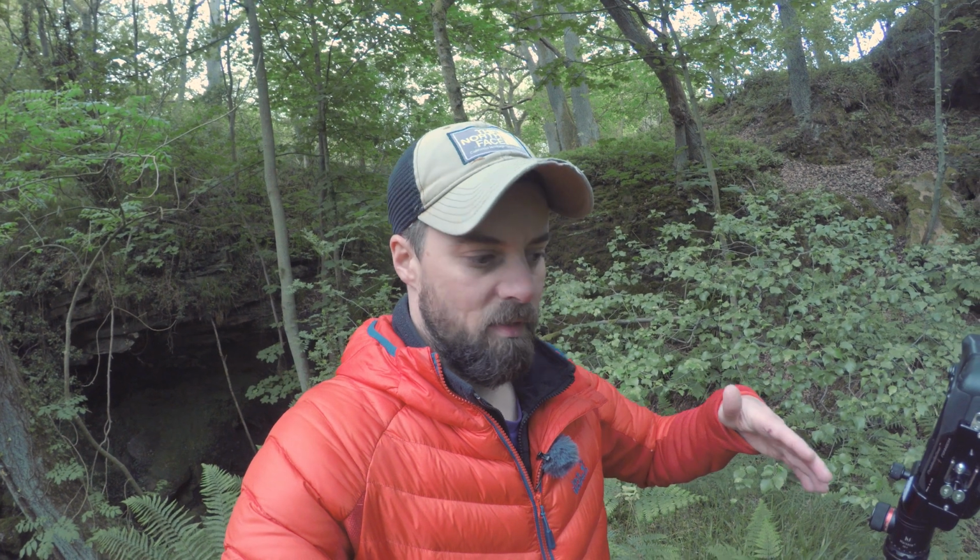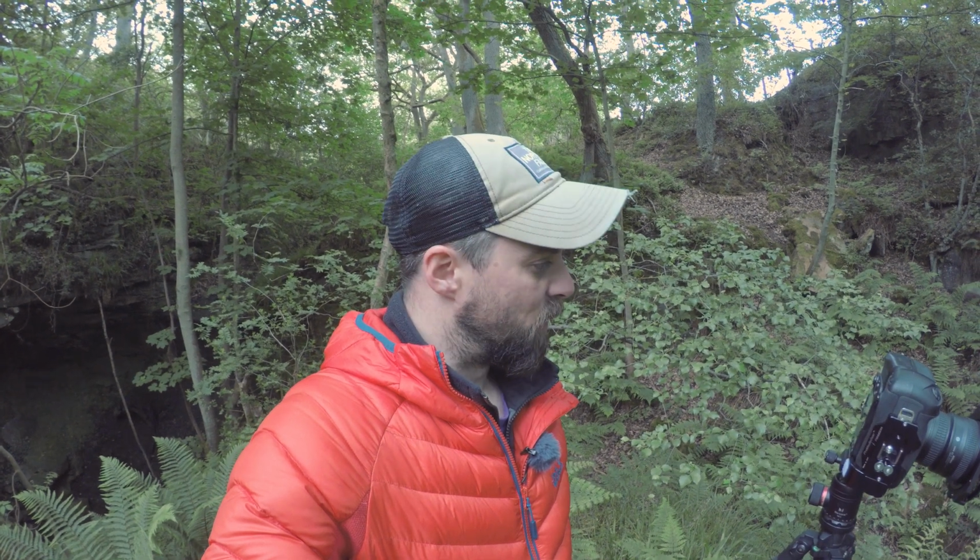I've set up a composition where the ferns kind of lead your eye into the oaks in the background and further into the frame with the oaks that carry on into the background of the scene. It's quite a simple shot, it's nice and pleasing, and yeah, I'm pretty happy with it. So I'm going to fire off a shot. I've got my polarizing filter on the front, which is giving the greens a bit more of a punch.